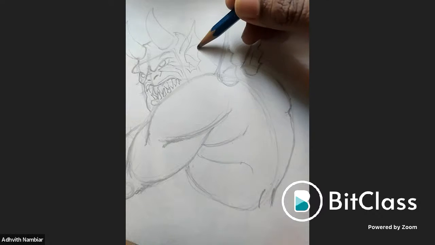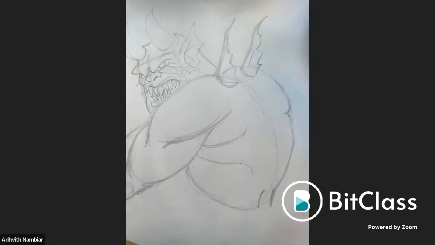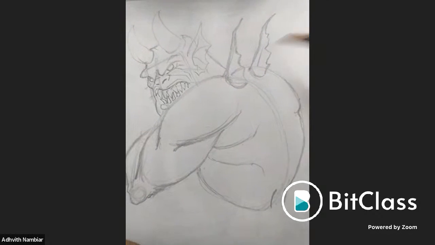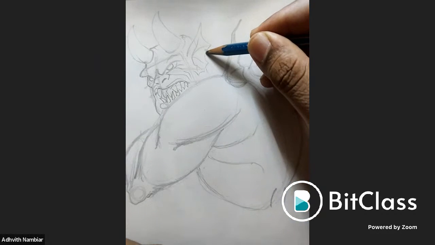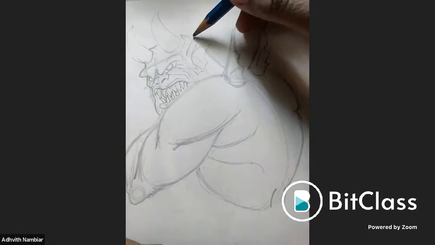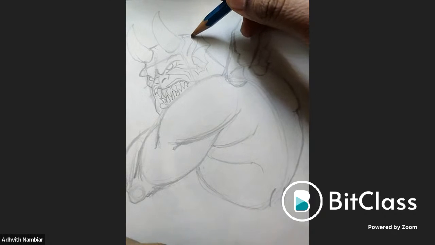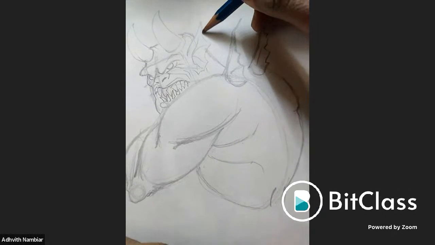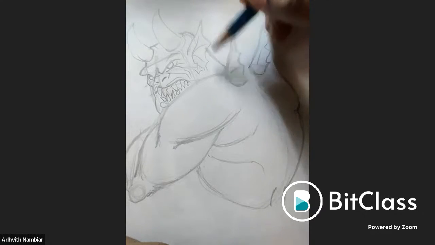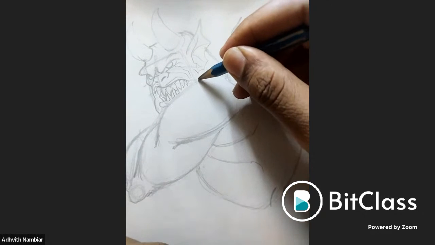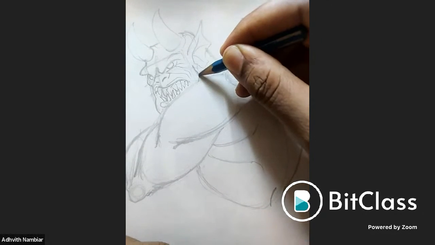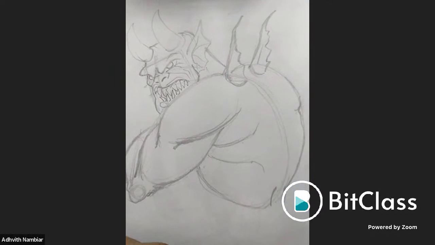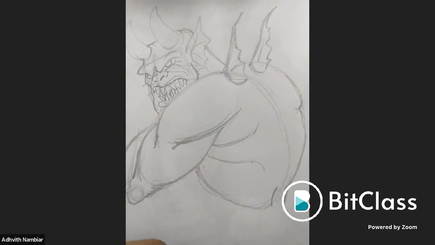Okay, now the neck I'll do here. Okay, don't make the mistake of making the neck too thin or narrow. It needs to be right here, like this, and it goes from behind the ear, like this. The jaw will be here, like that. Okay.